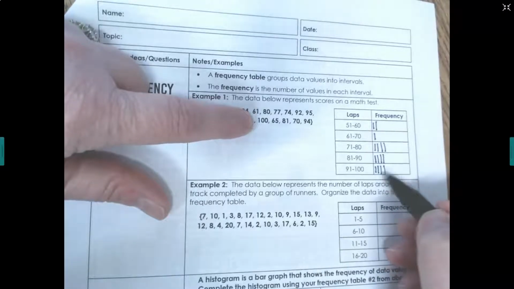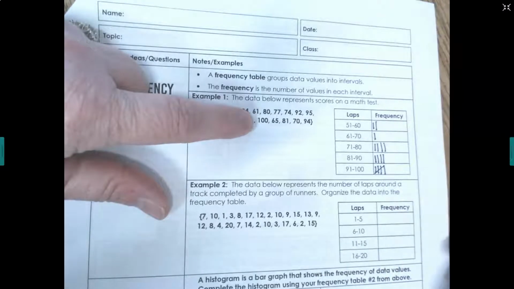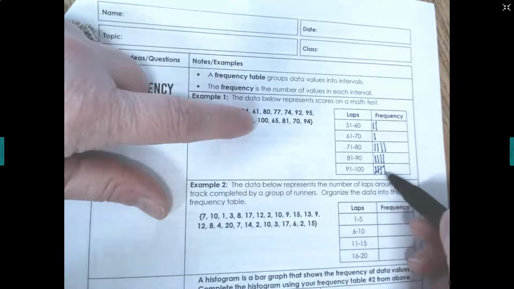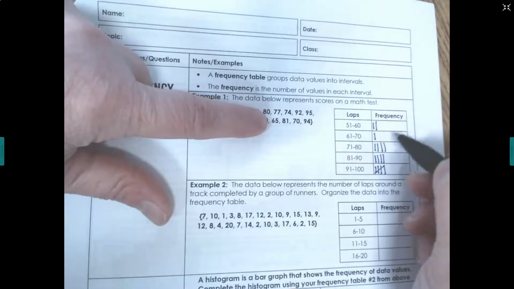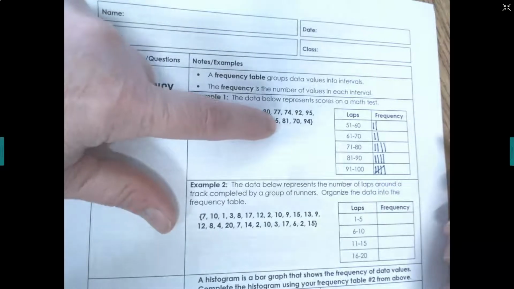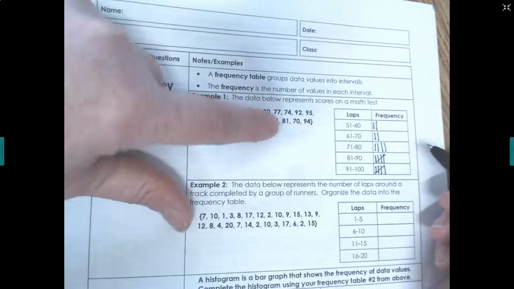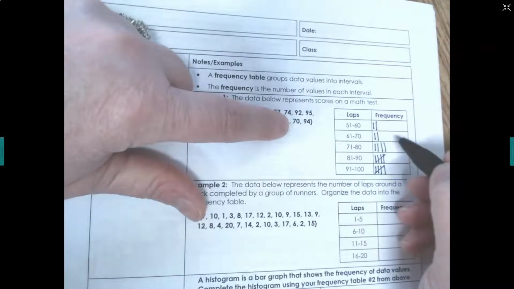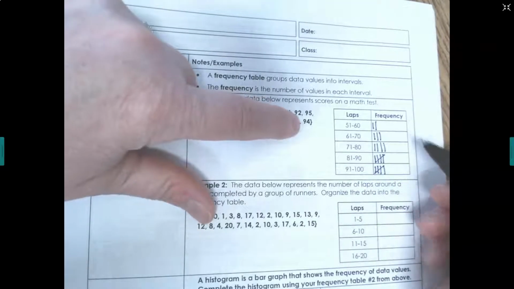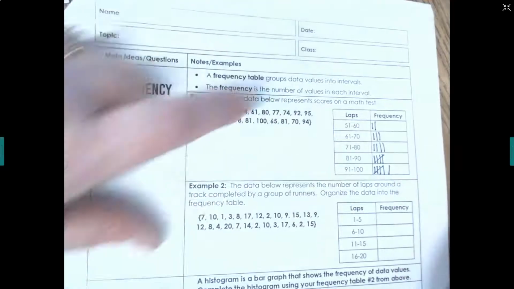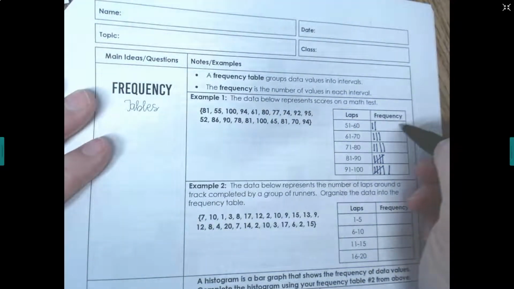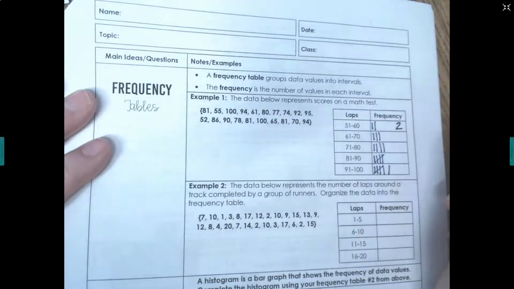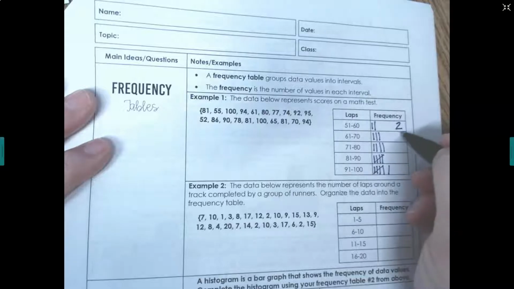100. Now this is going to be the fifth mark, so I'm just going to do it across like that. So when I see one with a cross, I know that's 5 already. 65, 81, 70, and then 94. So I know 2 people got between a 51 and a 60 on their math test.